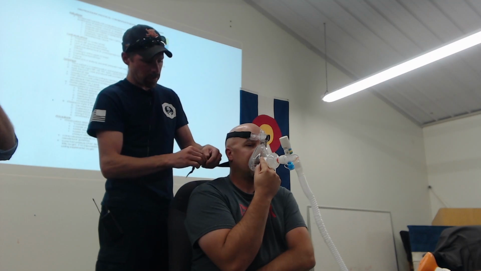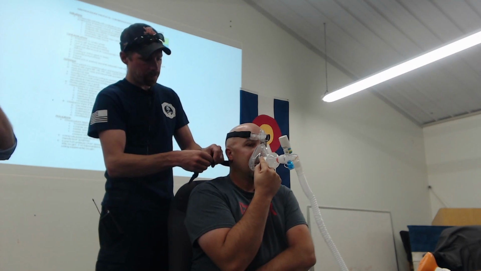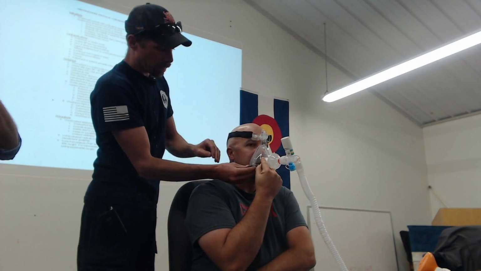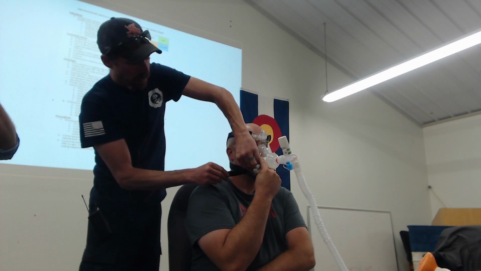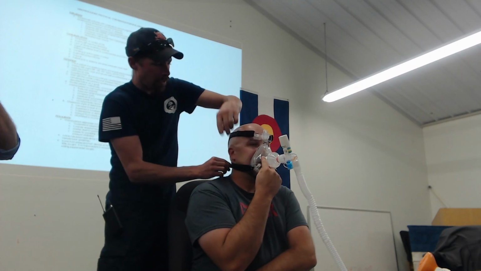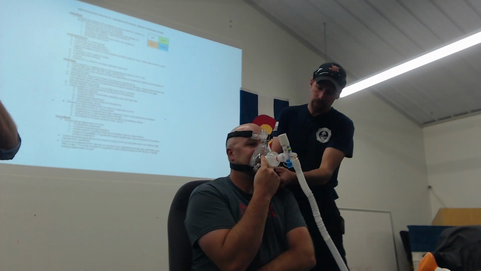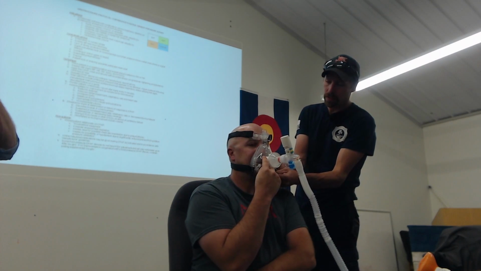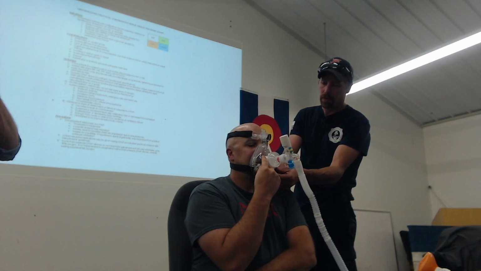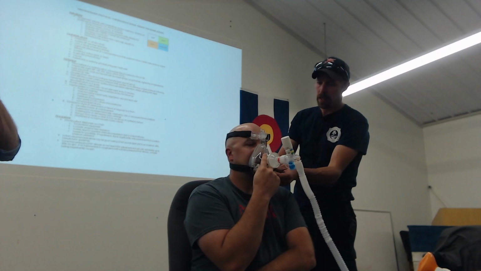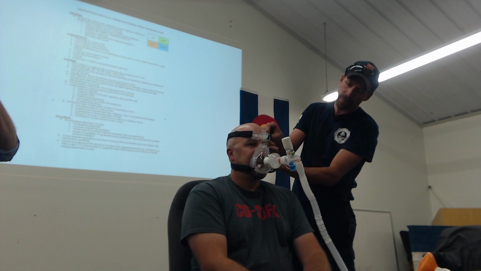And it's all Velcro, so you can move these around. I'm going to snap those on. And then we need it to be snug. We want this thing to seal, but don't get carried away. And communicate with your patient. I mean, how does that feel?